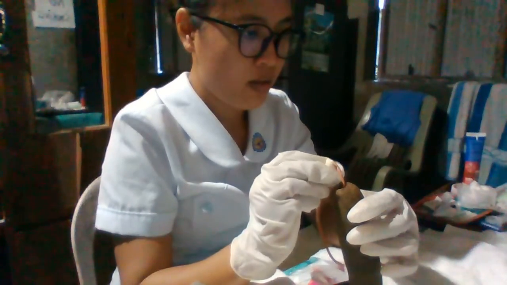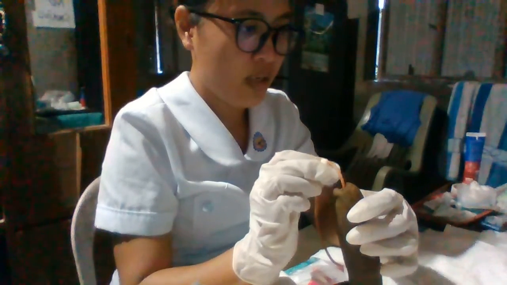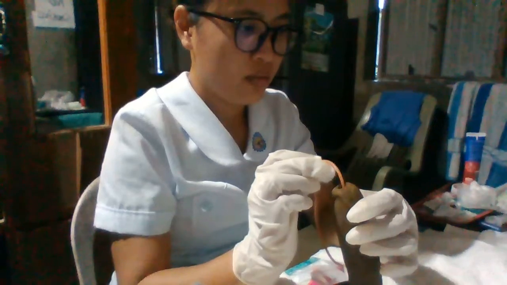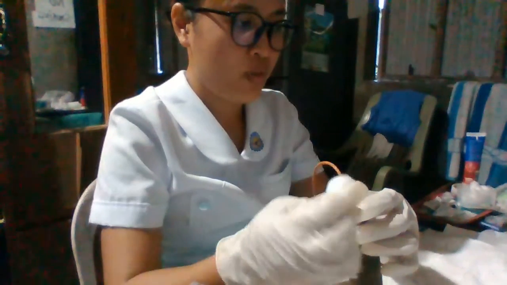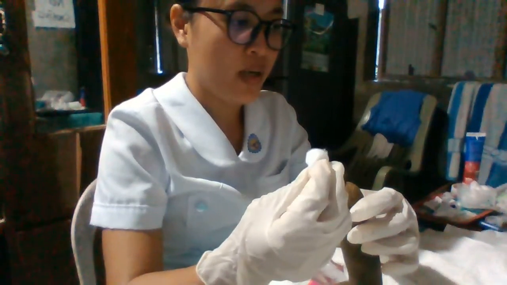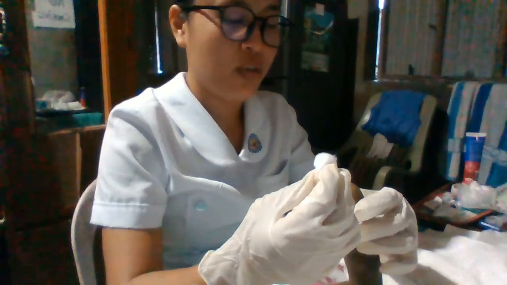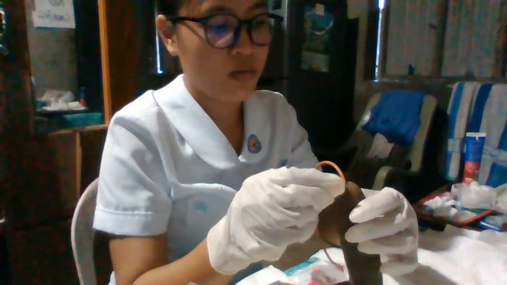Then, clean using the cotton balls, wiping in a circular motion into the urethral meatus.